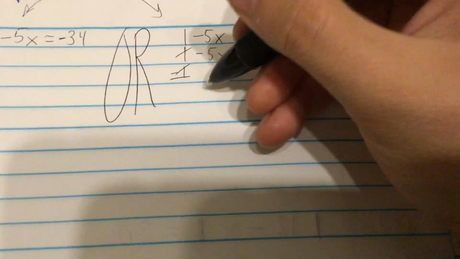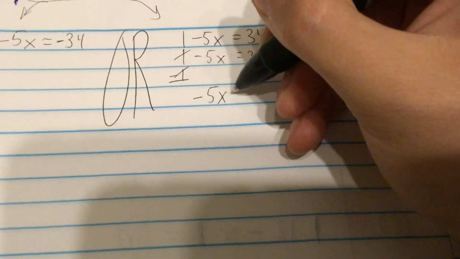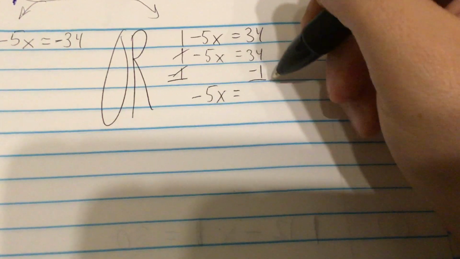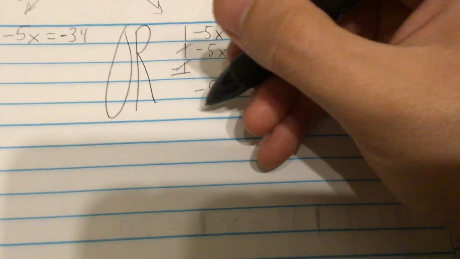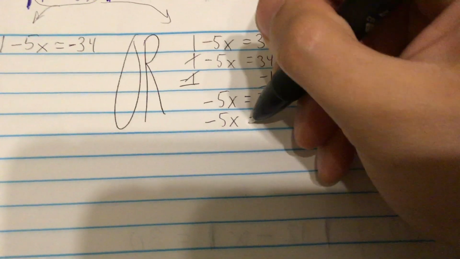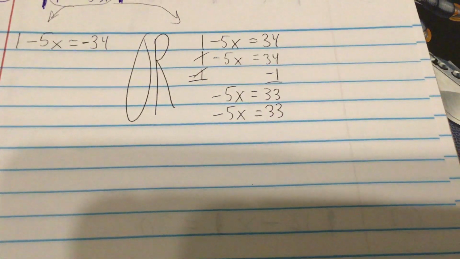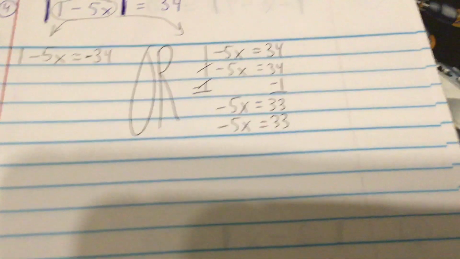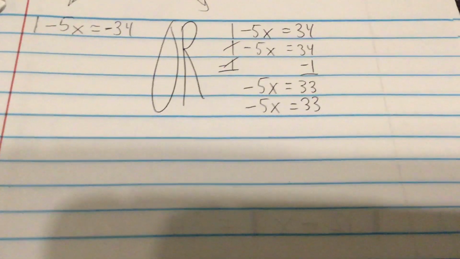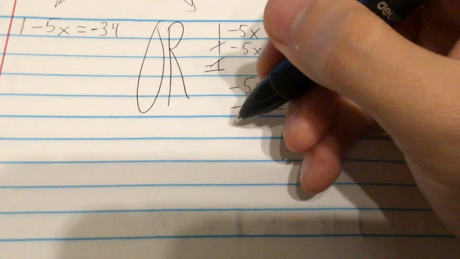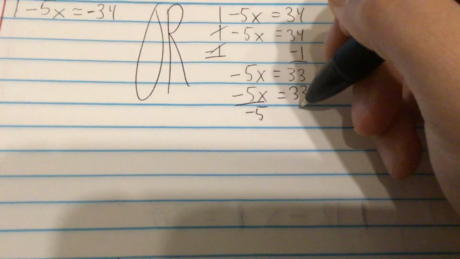So I subtract 1 from both sides and I get negative 5x is equal to 34 minus 1. 34 minus 1 is 33. Negative 5x is equal to 33. Now, if I want to undo the layer of x, I'm going to divide both sides of the equation by negative 5.